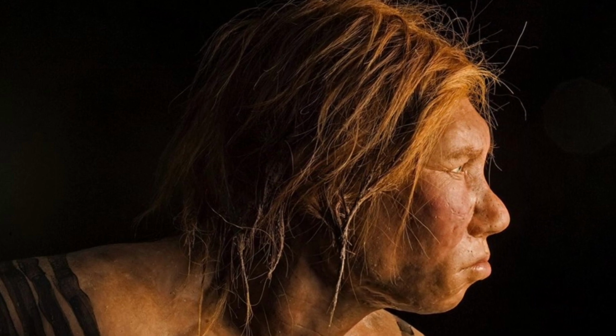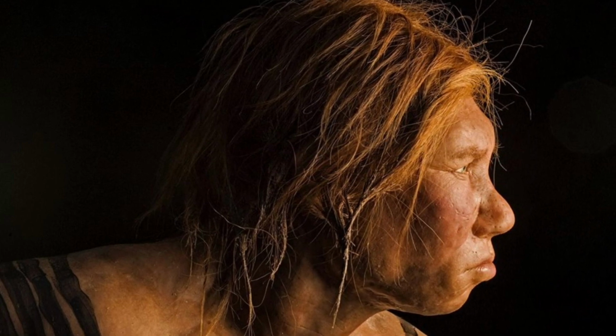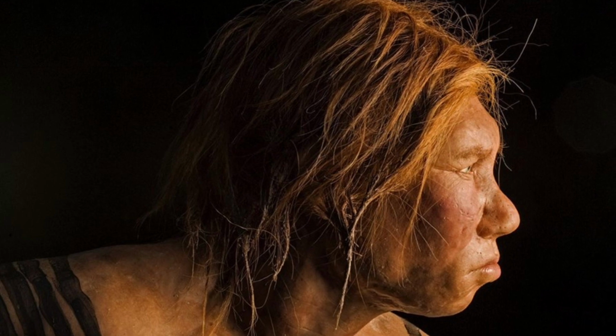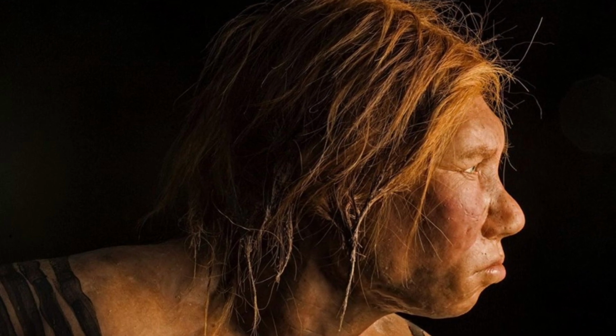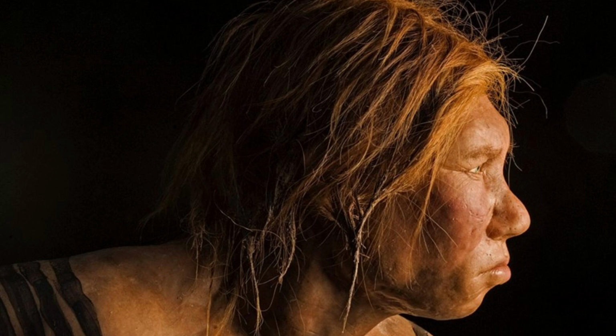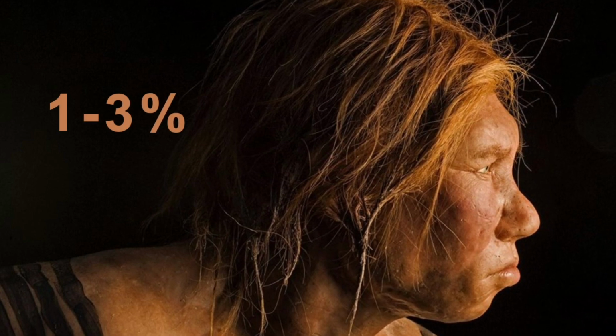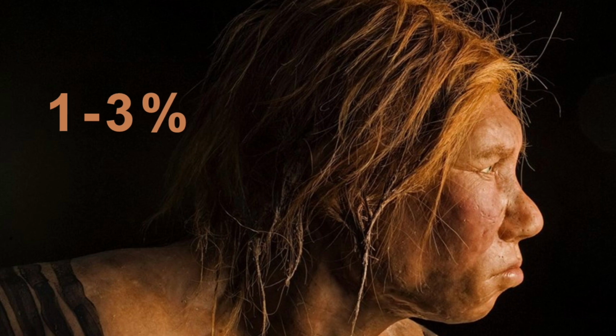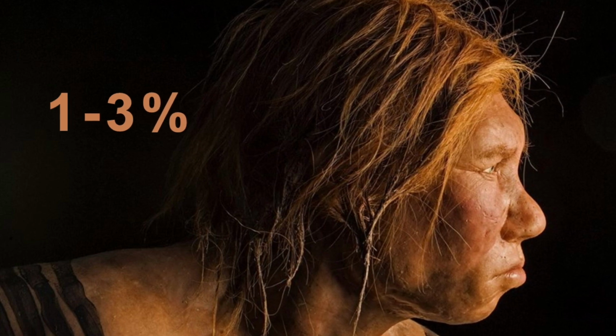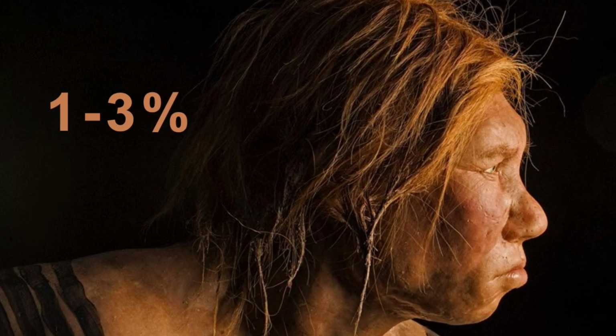So that was really quite remarkable. And essentially all humans living outside of Africa today, with their origins outside of Africa, have somewhere between 1 and 3% of a contribution to their genome from a distant Neanderthal ancestor.